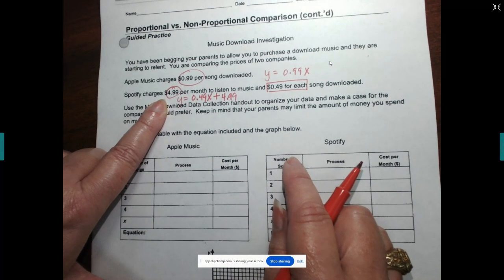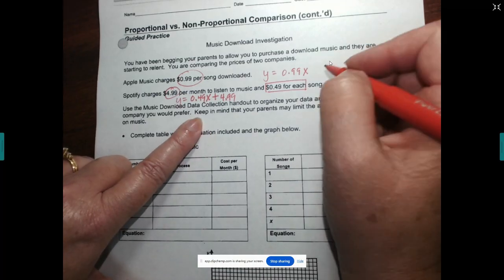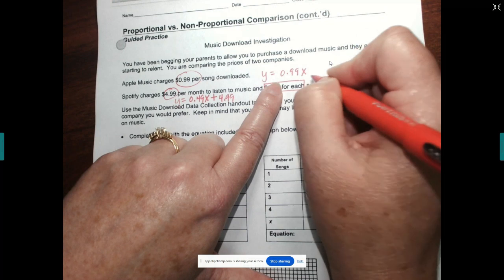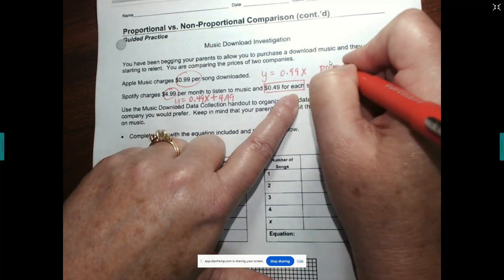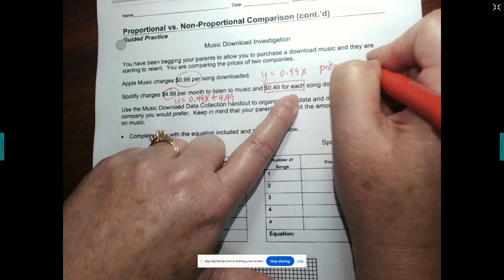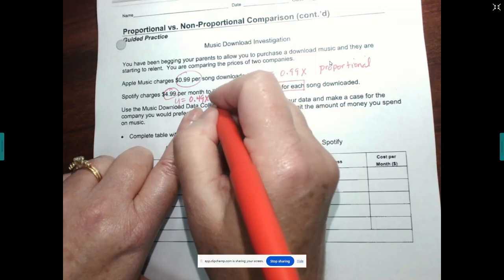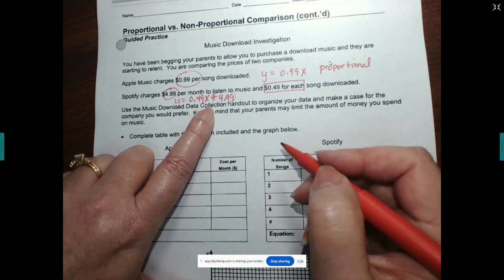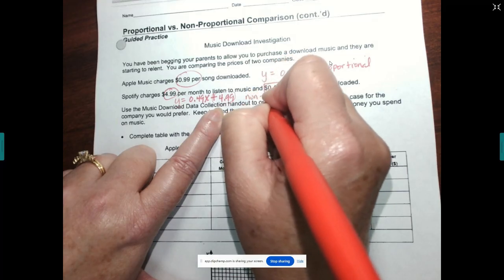Now, if you remember from the notes that we took last Wednesday and Thursday, if you don't have anything added or subtracted at the back, this is a proportional relationship. And this one, because we've got this additional $4.99 every month, this is non-proportional.